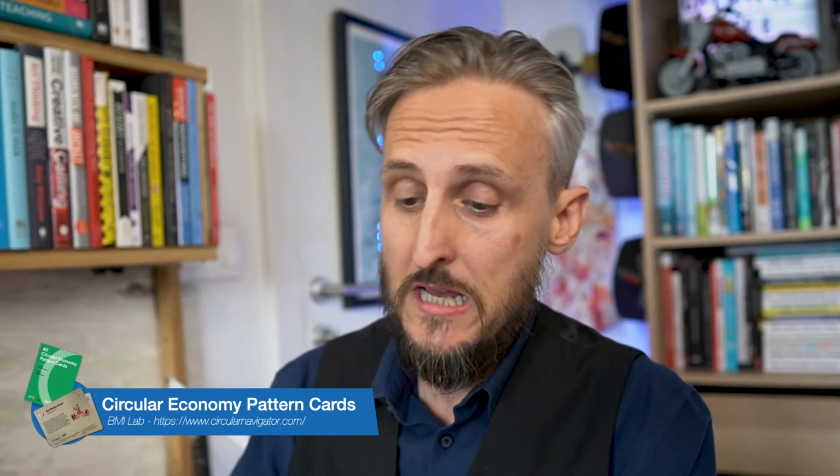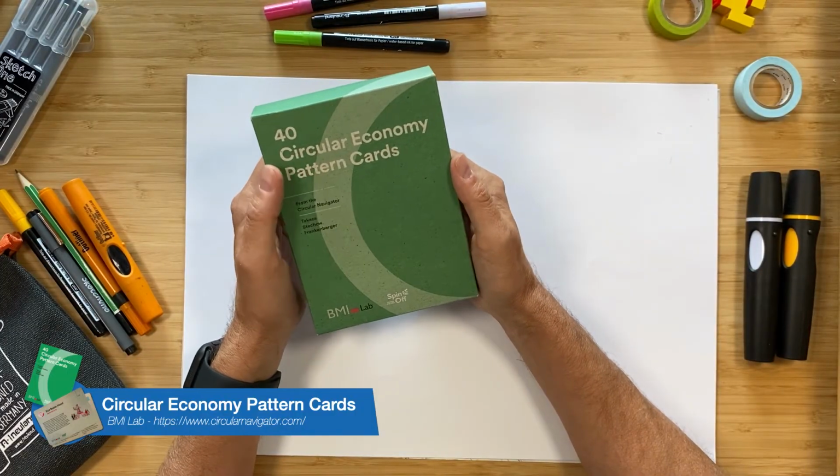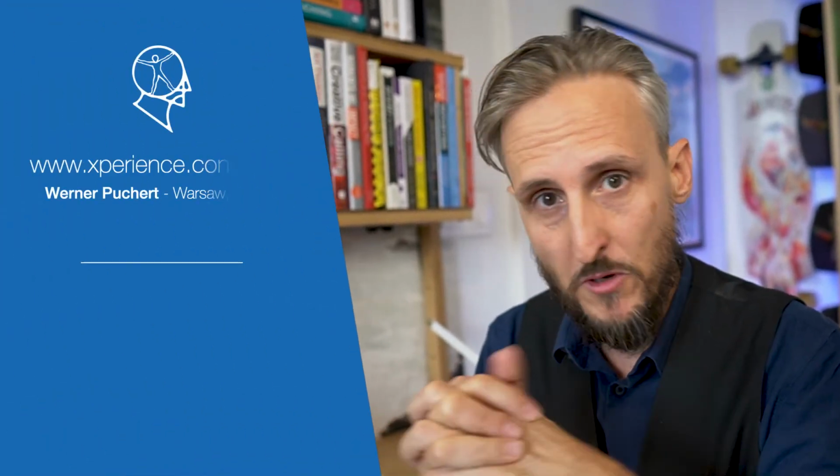So there you have it. The Circular Economy Pattern Cards by the BMI Lab, a mouthful from a bunch of clever people in Switzerland. I would love to hear your ideas and thoughts around the circular economy. Maybe if you have some extra resources that you can share in the comments, and also some of the challenges you're facing around designing more responsibly.